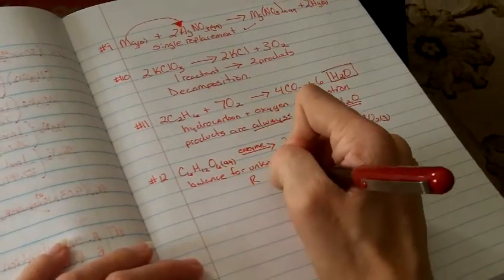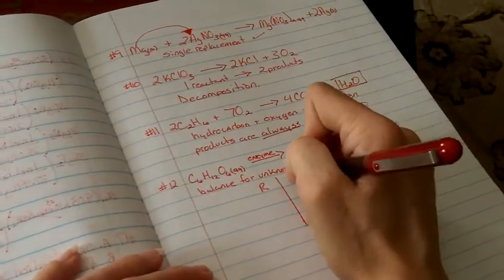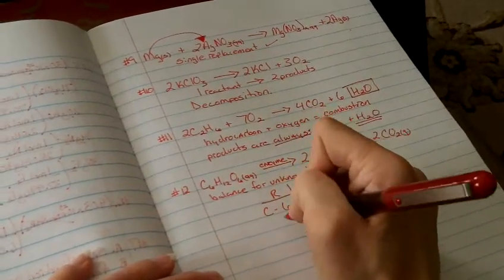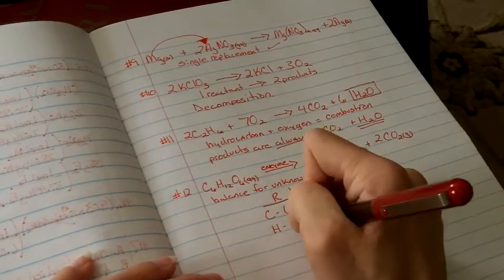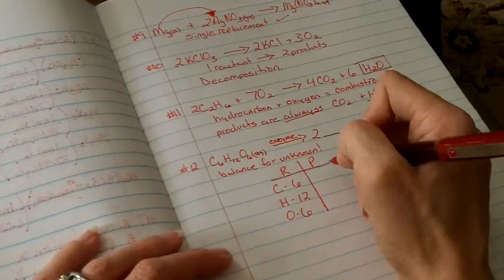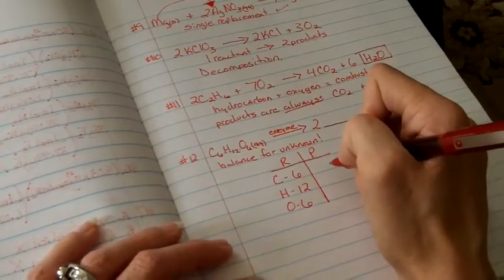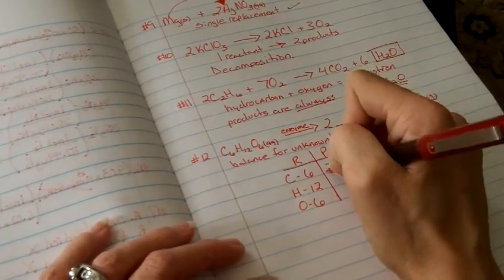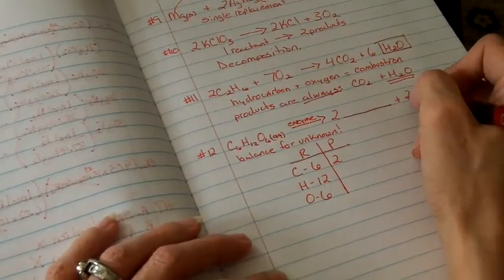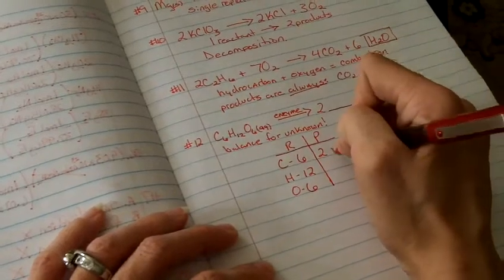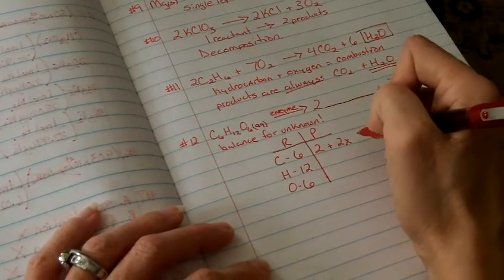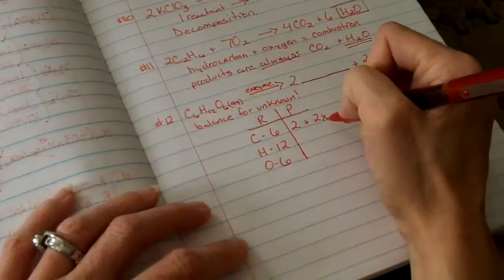On our reactant side, we have 6 carbons, 12 hydrogens, and 6 oxygens. On our product side, we have our 2 carbons from CO2, 2 moles of CO2, plus 2 times X carbons.